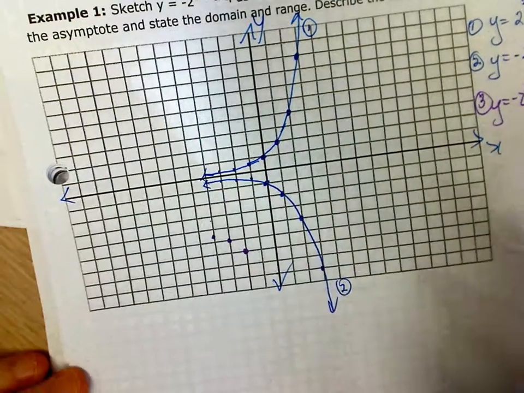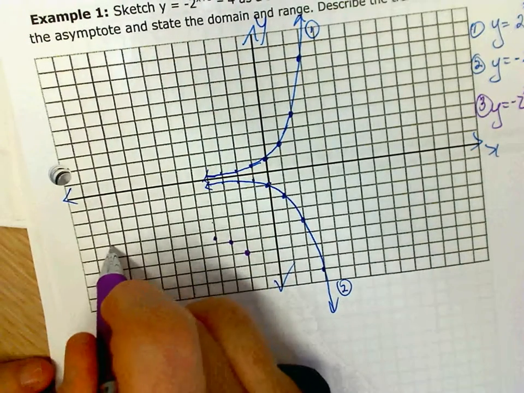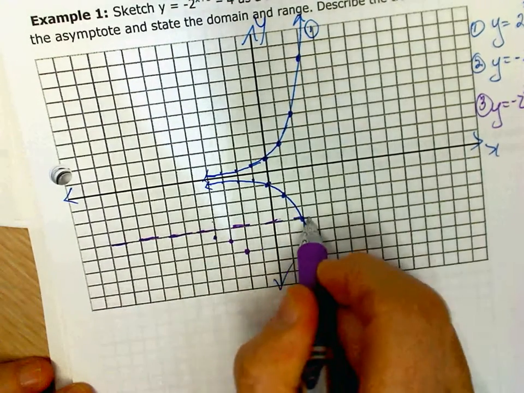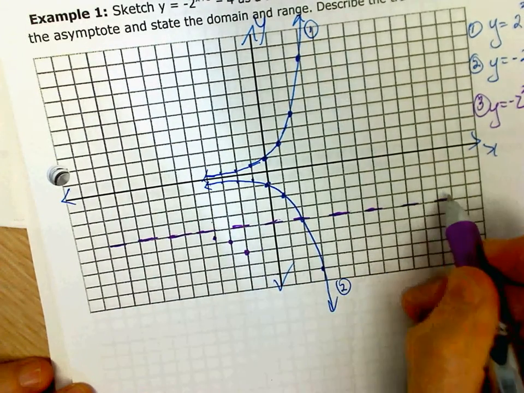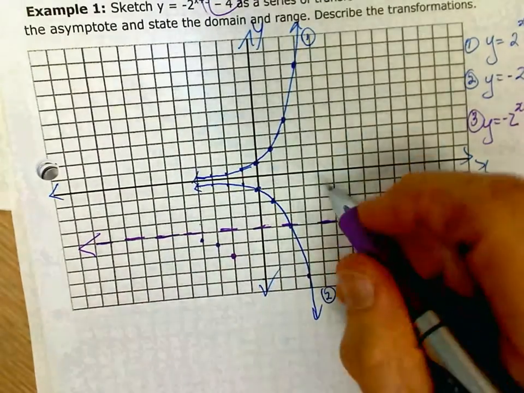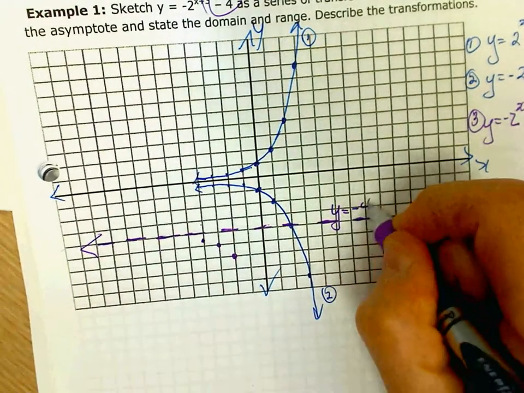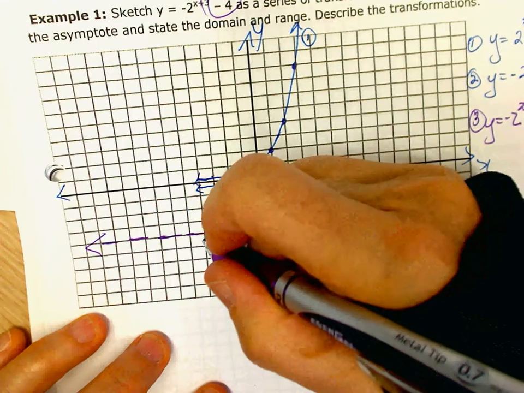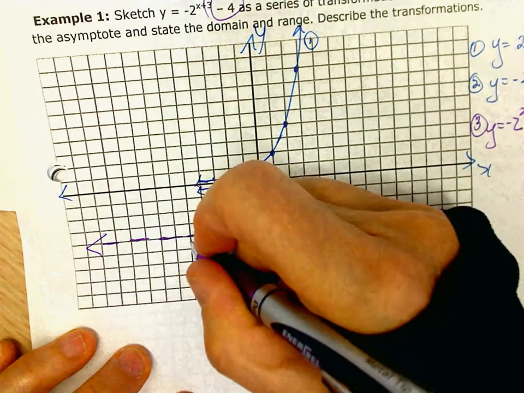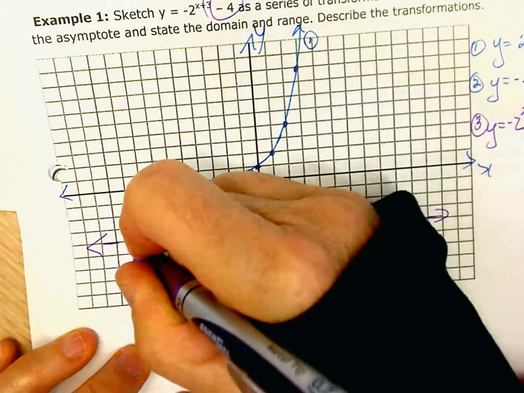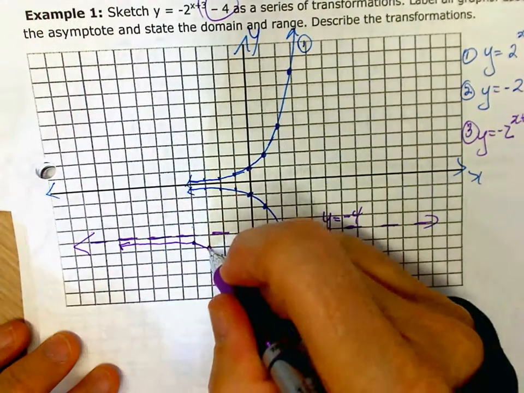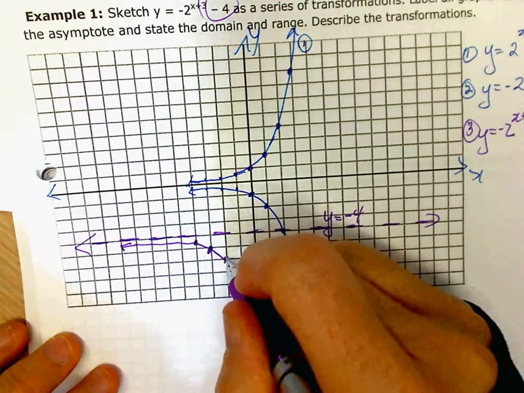Okay. Can you tell me what the asymptote will be? I'm drawing the asymptote as I asked that question. So the asymptote is y equals negative 4. And now we can draw in our final graph. It gets closer and closer to the asymptote but never touches. See how I'm always showing key points?